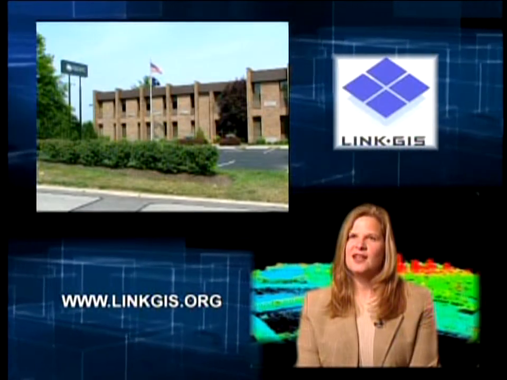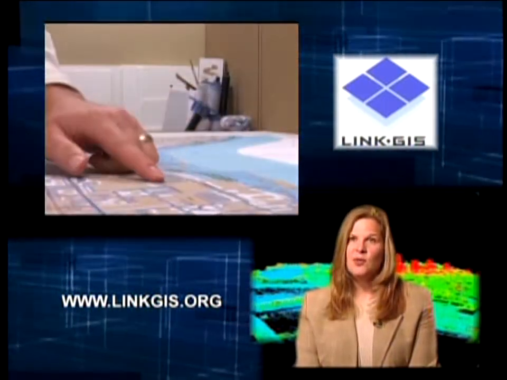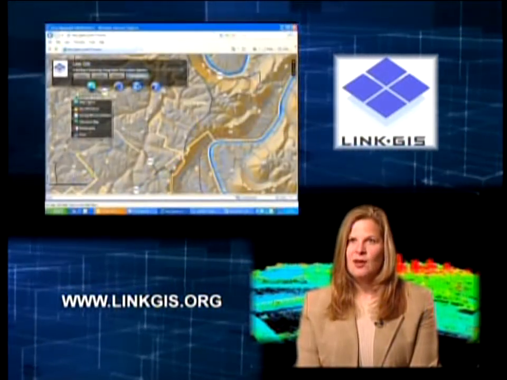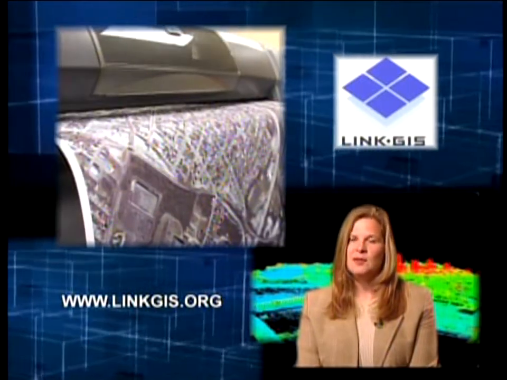GIS has increased the efficiency at NKPC by being able to have the GIS data at our desktops. It used to be that we would update the data manually, and this would take many hours. But now we can do it digitally. It takes merely minutes to maintain the data.